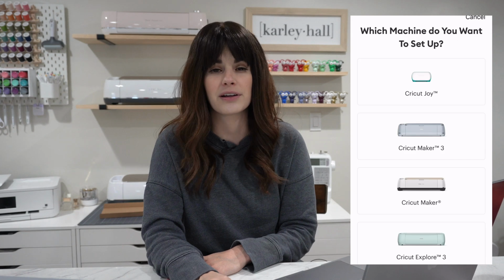And my laptop does not have a USB port. So if you're in the same situation, you would need to use an adapter if you want to continue the setup this way. If you don't have an adapter and you want to set up your machine, you do have the option to use a mobile device. So I will show on the side of my screen what that looks like, just so you have an idea. And then I will do a separate video completely showing the setup on a mobile device.